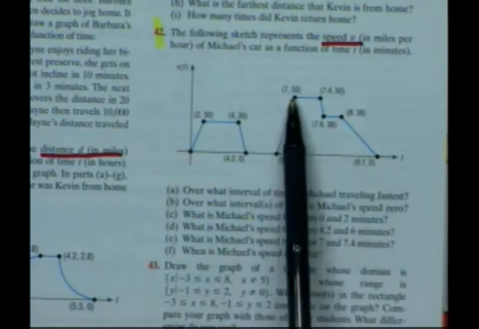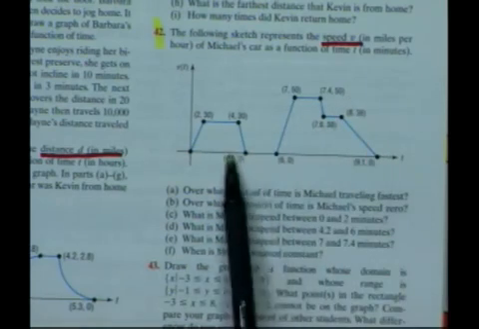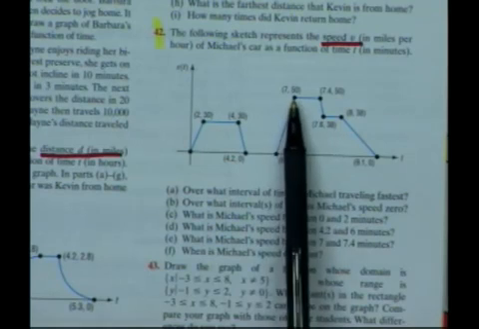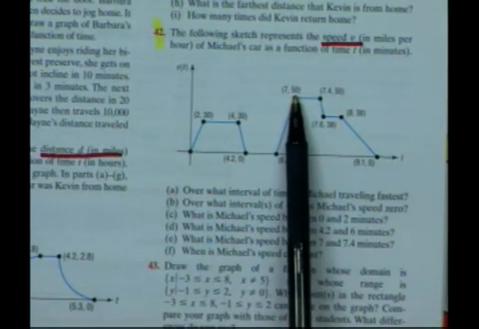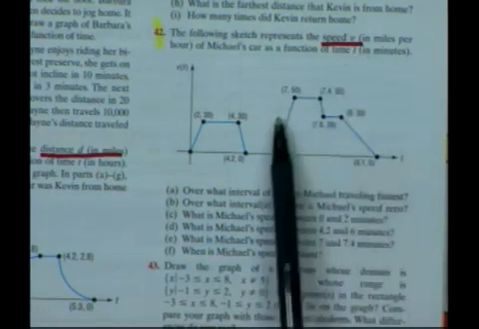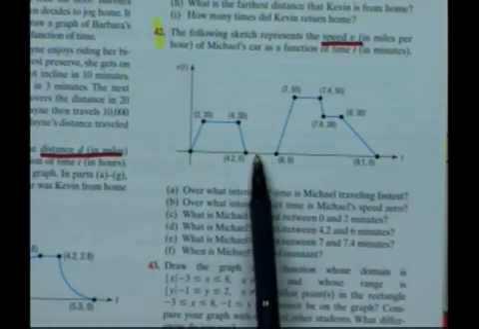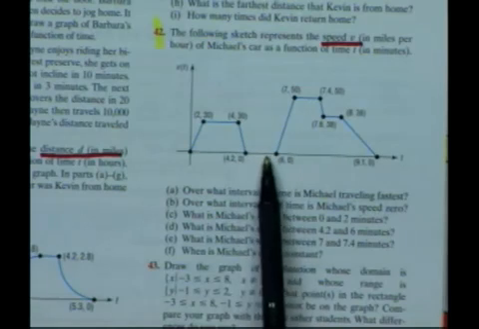Oh, that just changes the speed once the interval is defined. So it's only in this little interval right here that the speed is 0, correct? Because at 7, the speed is 50 miles per hour, right? Okay, so only the interval here is where the speed is 0.